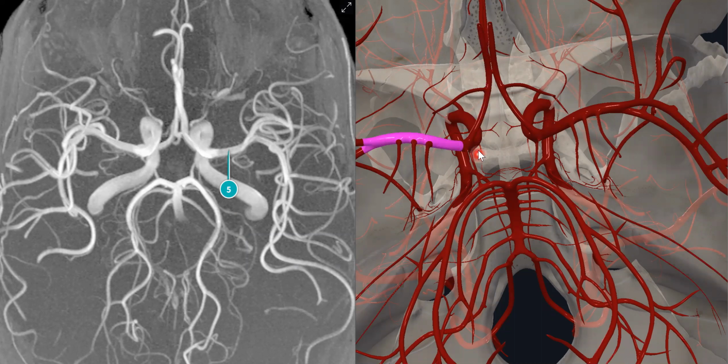Remember always that the internal carotid artery, this one, is linked to the posterior cerebral artery by what's called the posterior communicating artery. This one here, and it's illustrated as you see here. This is the left one, and this one will be the right one.